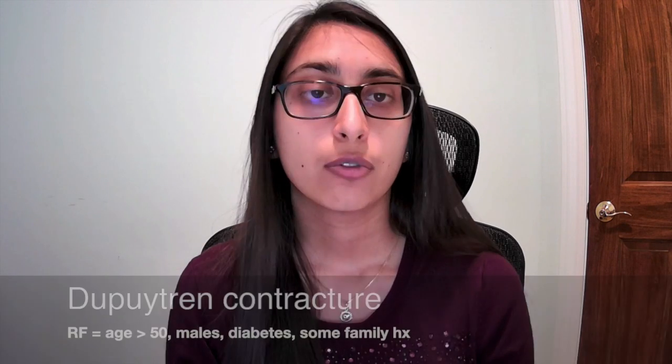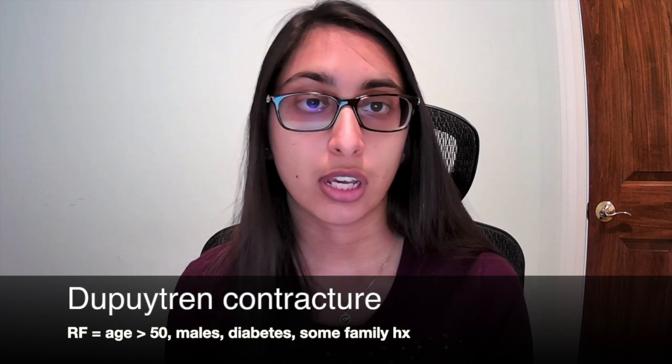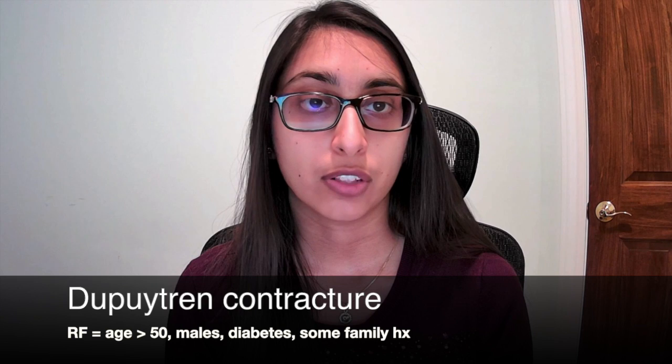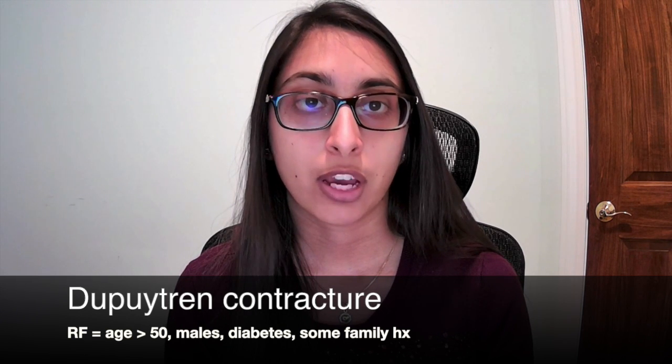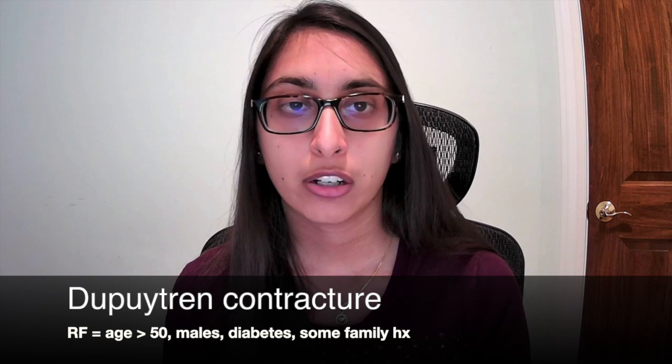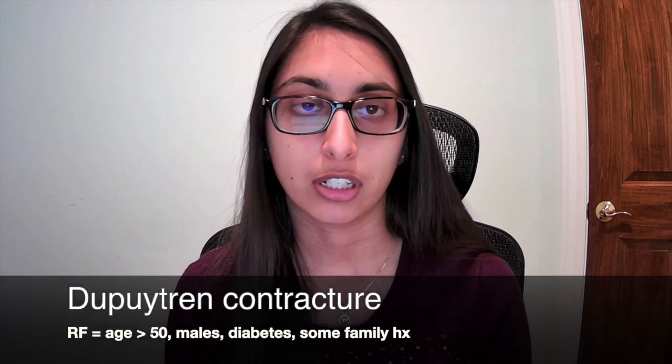Risk factors for this just include increased age, usually people above the age of 50. It's more common in men. And also if you have diabetes, that's another risk factor. There is some sort of family inheritance, but the genetic pattern isn't clear.